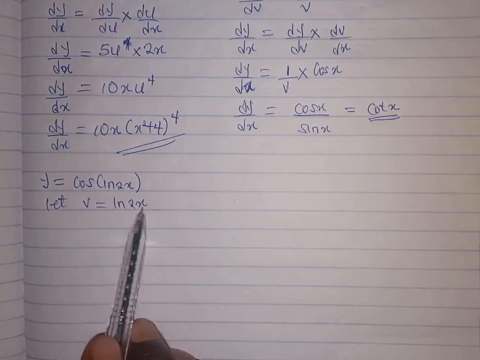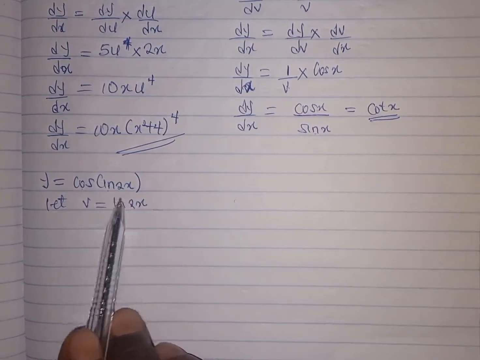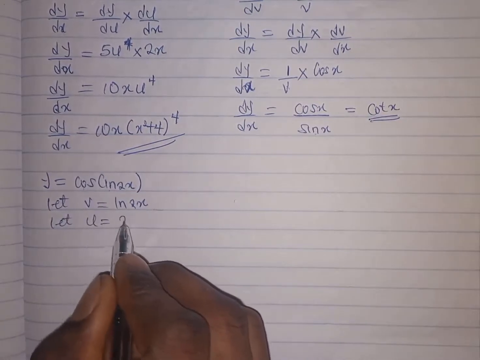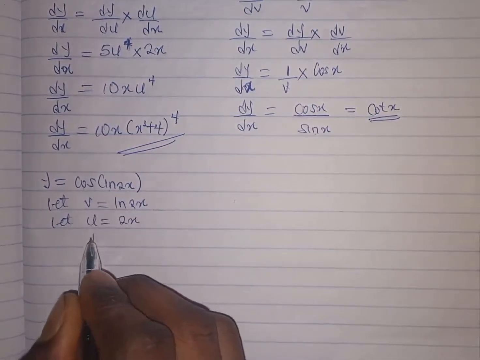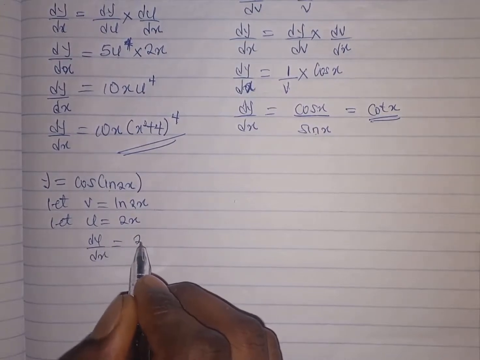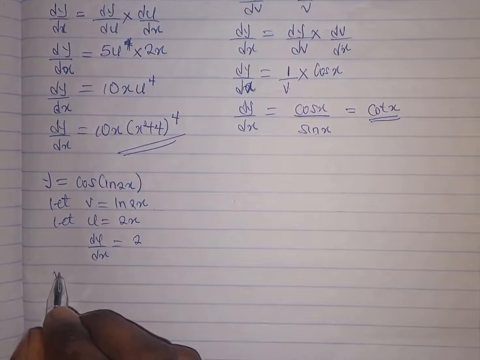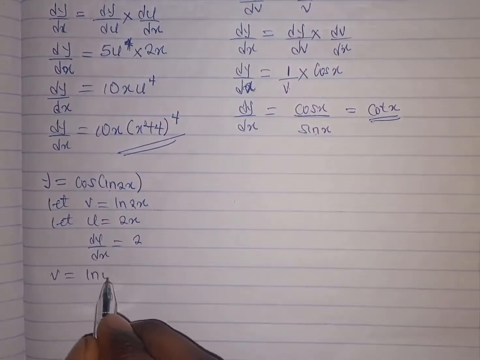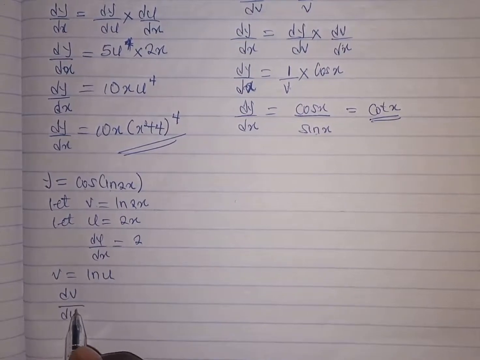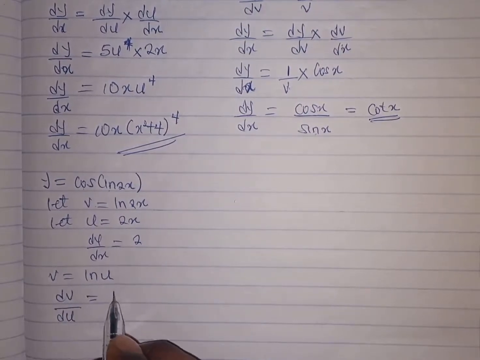And if you are differentiating, this is another example of function of a function. So you simply say let u be equal to 2x, which means that your du dx will be equal to 2. Then you come back, then your v will now be equal to ln u. So now your dv du will be equal to what? 1 over u.